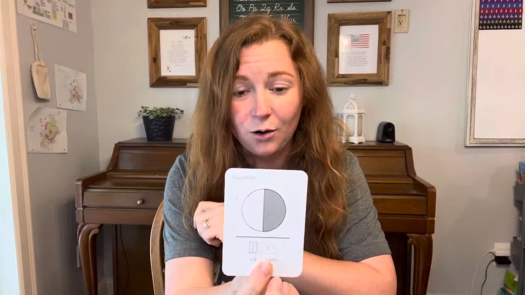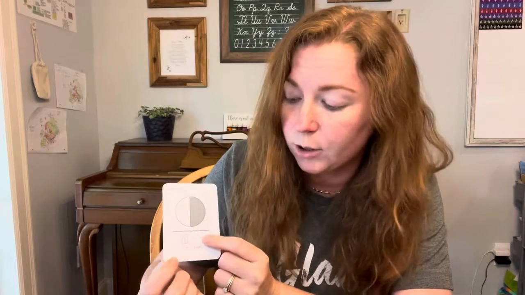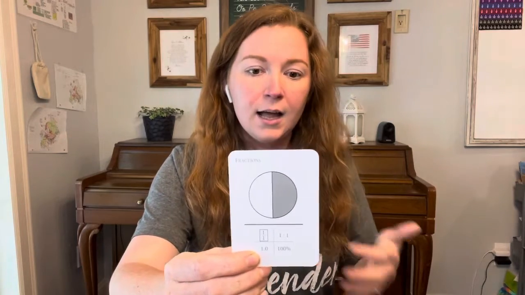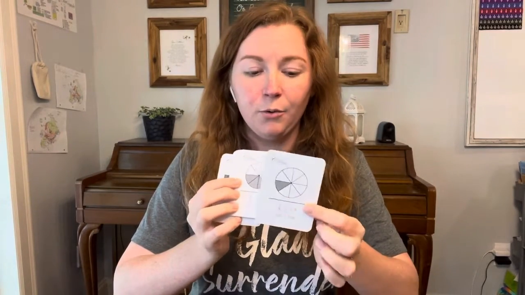So here you have the entire pie chart is gray. What does that indicate? That indicates a whole, or a ratio of 1 to 1. A fraction of 1 over 1, a ratio of 1 to 1, a decimal of 1.0, and 100%. And so you have the different formats that the flashcard is indicated in. And these pie charts go all the way up to, I believe, tenths with that indicated.